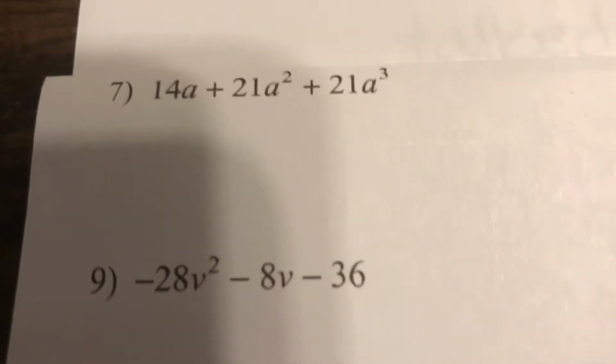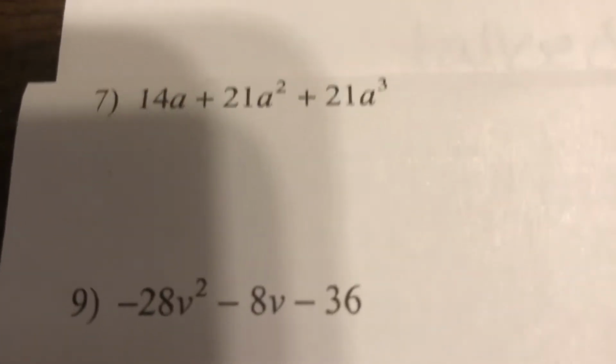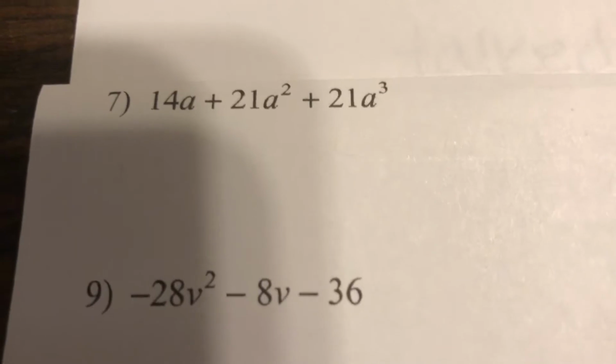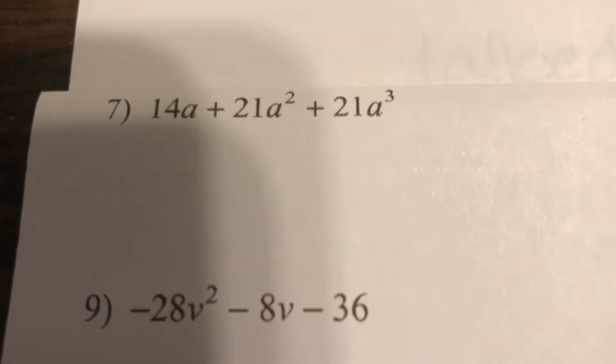Today we're going to continue factoring using greatest common factor. We're going to do a few. This will be our last day doing this. We'll do something different tomorrow.